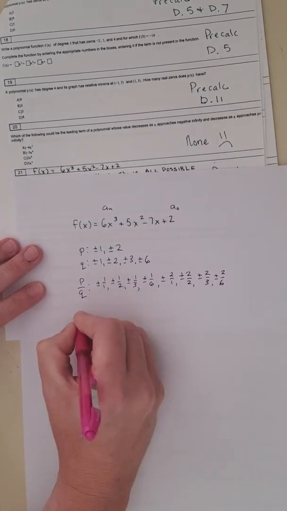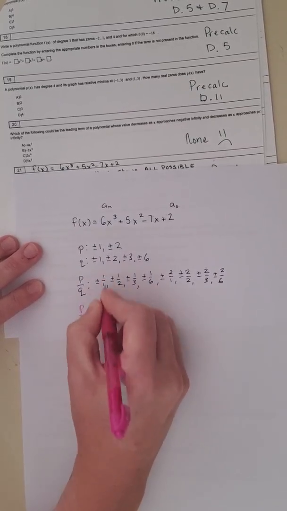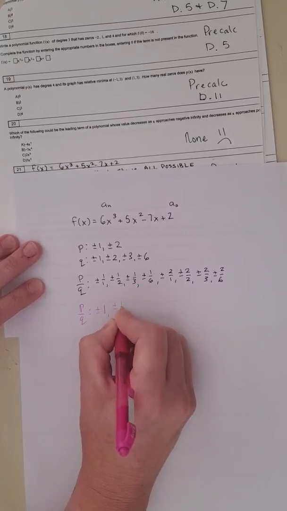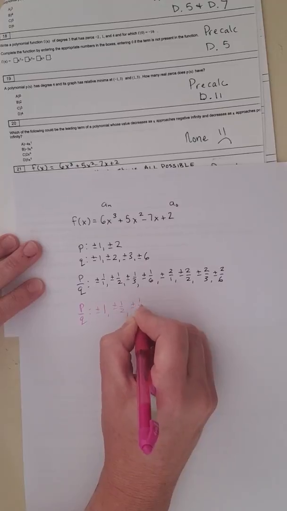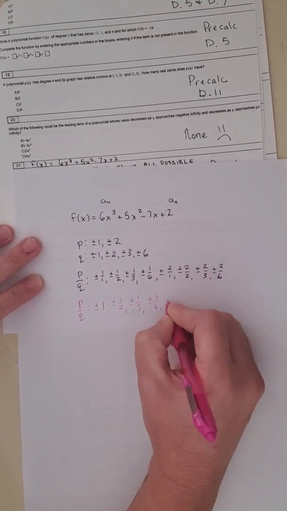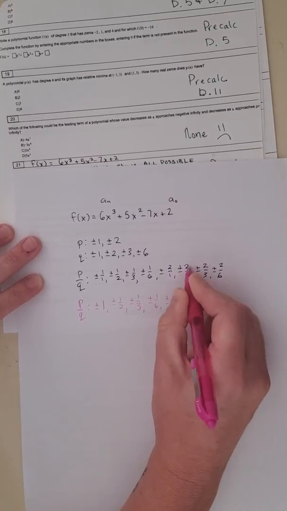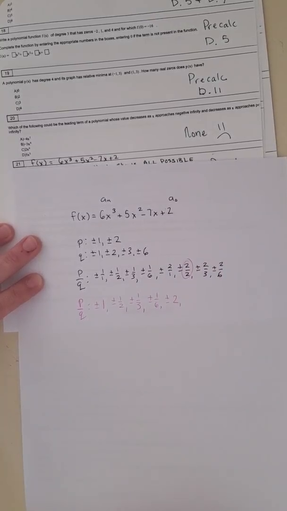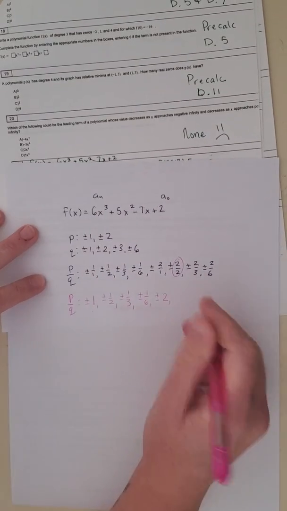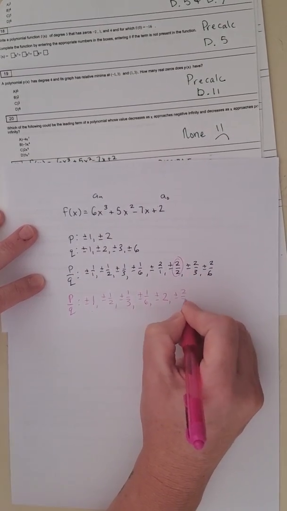And so when I check for all my simplified roots, plus minus 1 over 1 is 1, plus minus 1/2, that cannot simplify, plus minus 1/3, that doesn't simplify, plus minus 1/6, that does not simplify, plus minus 2 over 2 is the same as 1, which we already have, so we don't need to repeat that one. Plus minus 2/3, that has not shown up yet.